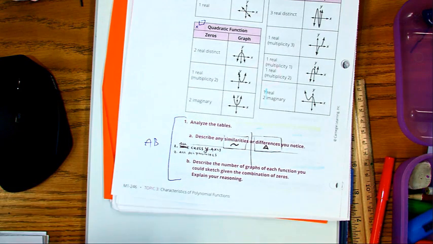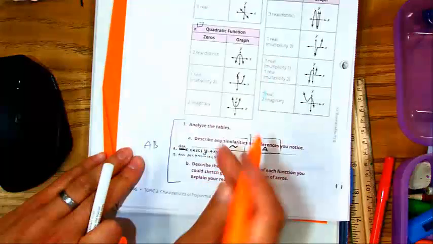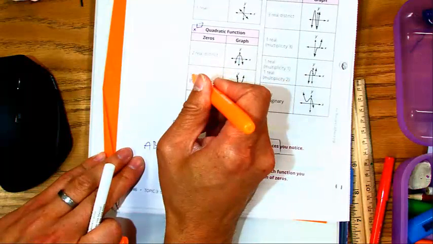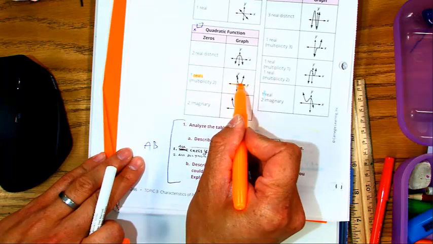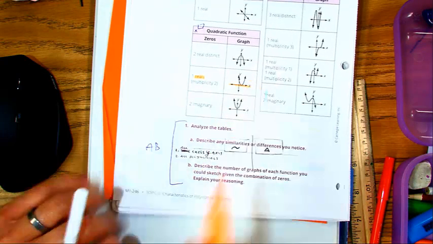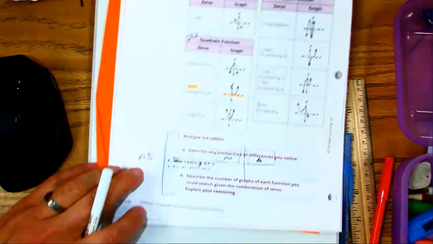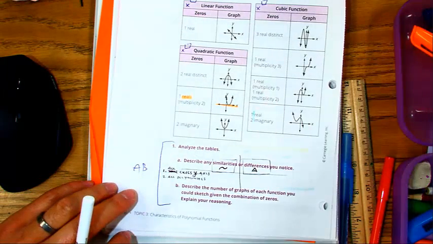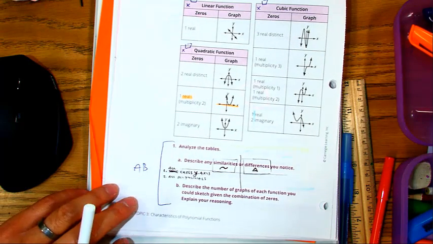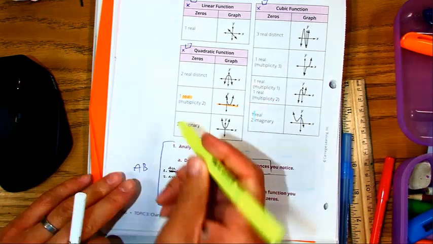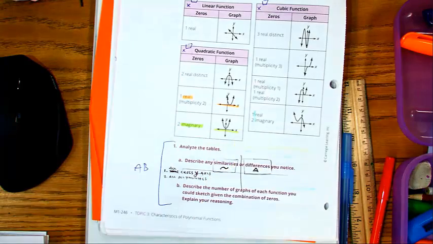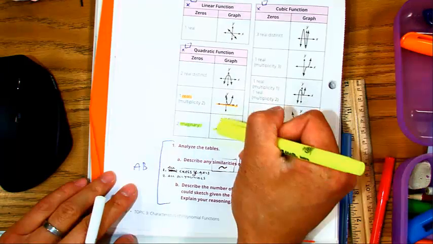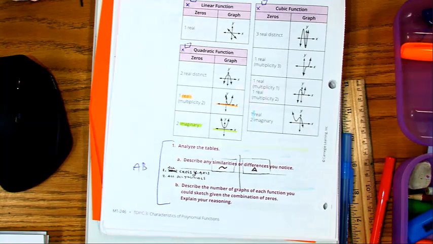I'm hoping we talk about this, so let me just reference what it is. A real zero is where it crosses the x-axis. Class, what's a real? It crosses the x-axis. So what do you think an imaginary is? An imaginary does not touch the x-axis. The graph does not touch. Who do you want to pick next? Oscar?